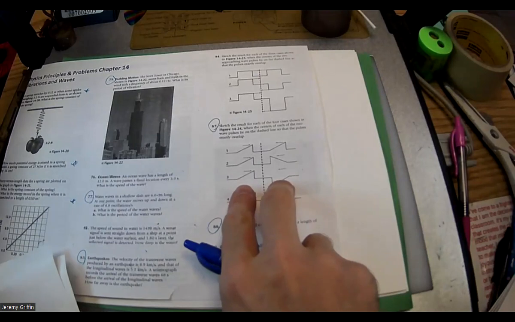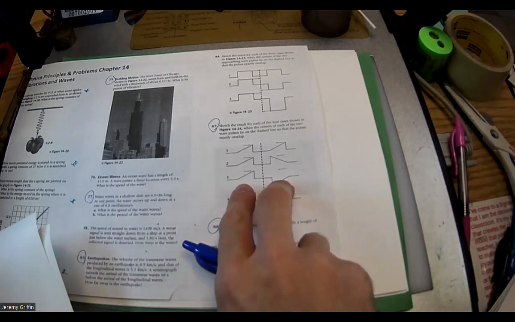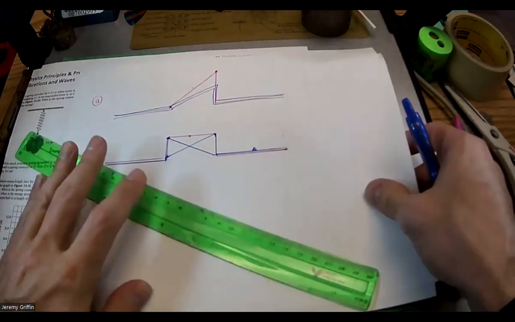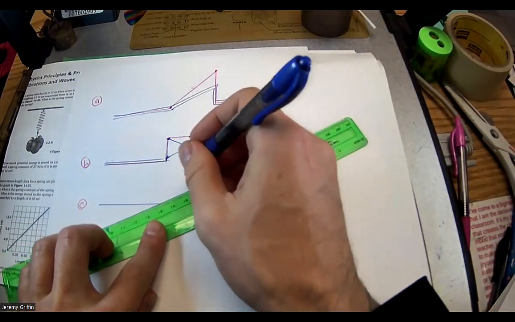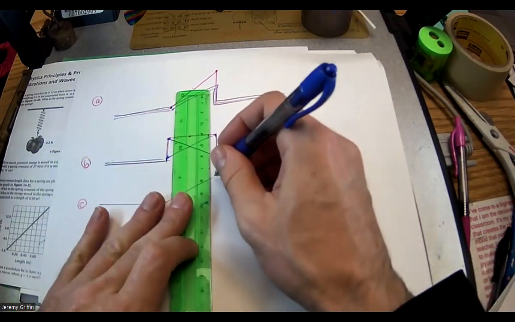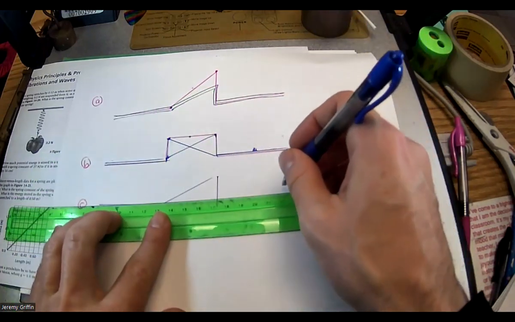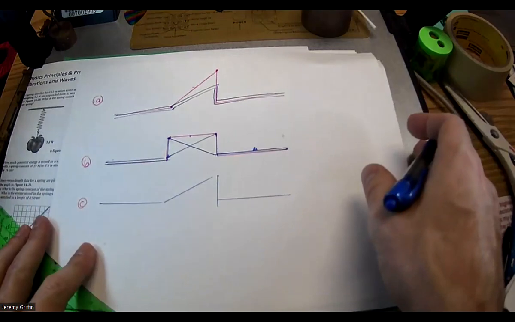Ooh, they flipped one of these guys upside down. Ooh, all right. Try that. So there's one pulse all by itself.